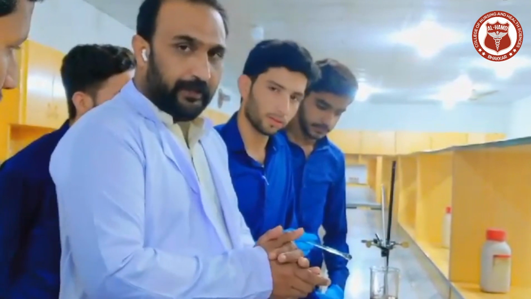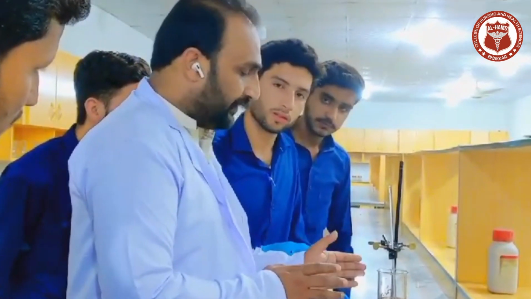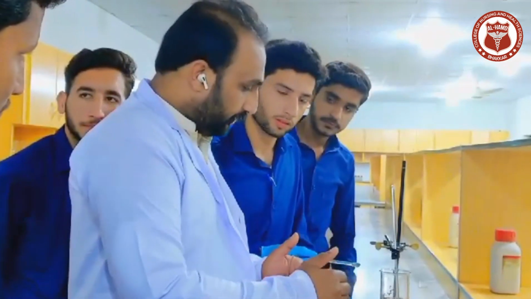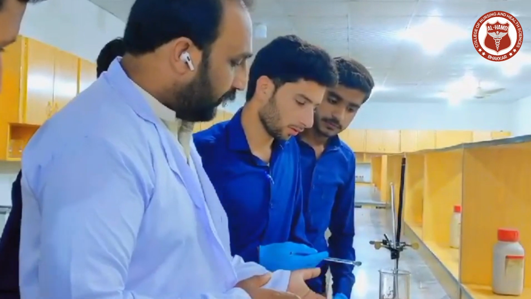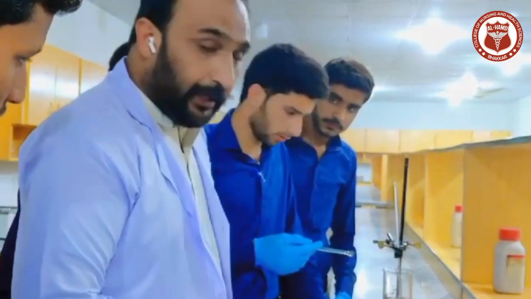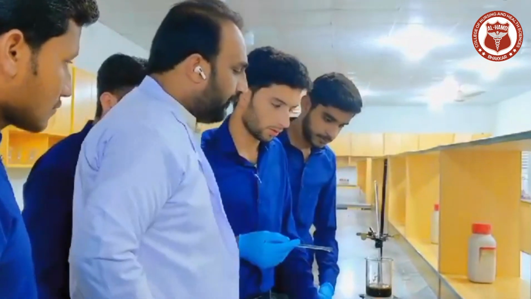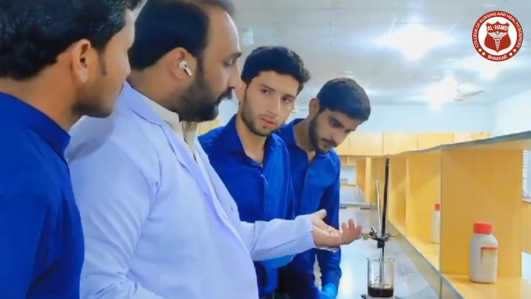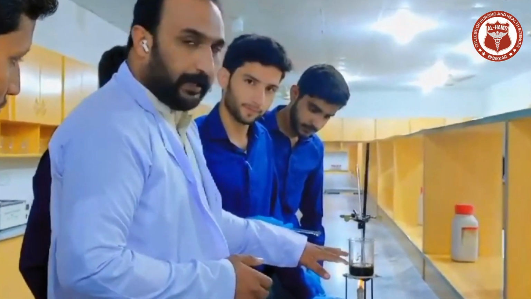After that adjustment, we will introduce the organic compound and sulfuric acid into it at some interval of time, and then we will start heating on this spirit lamp. After heating, we will introduce this thermometer, which will give us the reading of the temperature of the melting point of the respective organic compound.